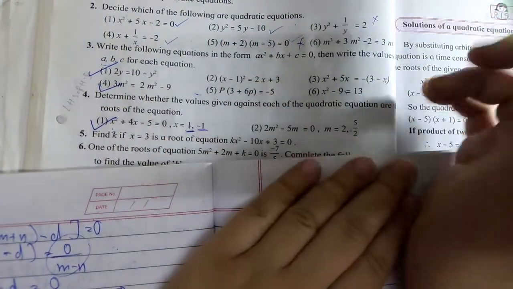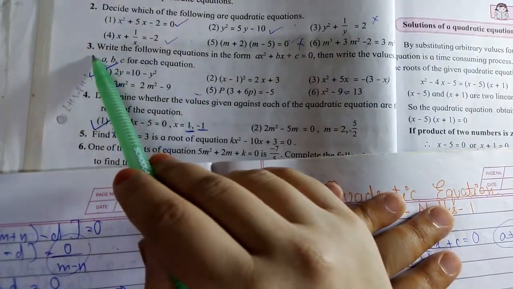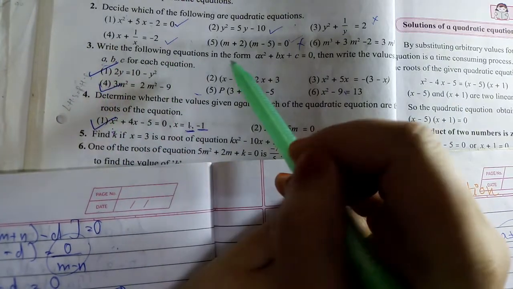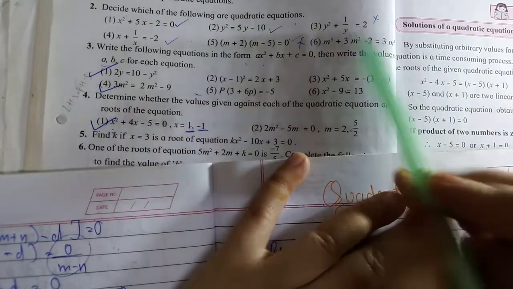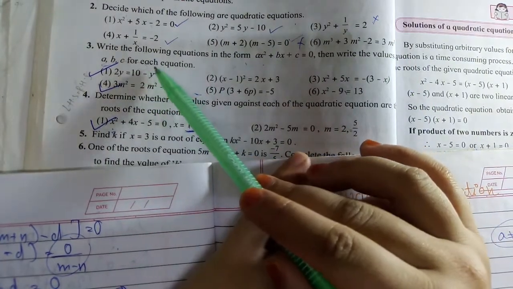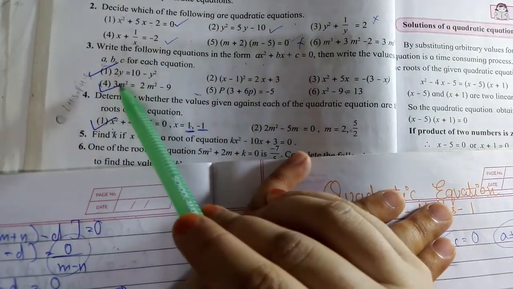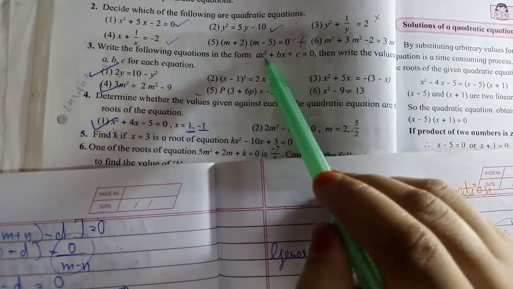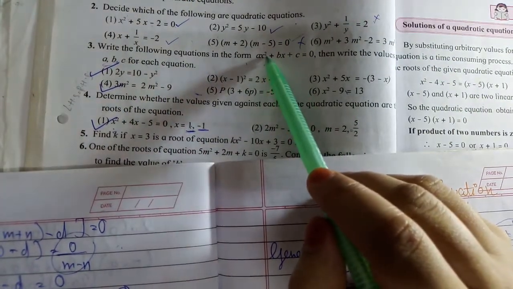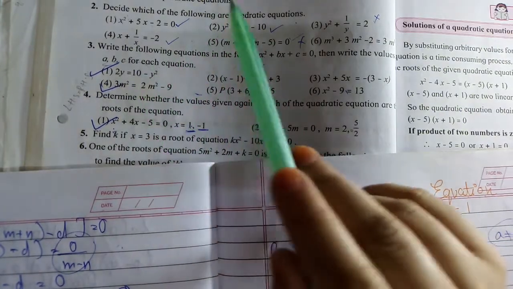Okay, now let's solve question number 3. Here in question number 3, write the following equation in the form ax square plus bx plus c is equals to 0. Then write the values of a, b, c for each equation. So here equations are given and we have to compare them with the general form of a quadratic equation, that is ax square plus bx plus c. Then we have to write the values of a, b and c.